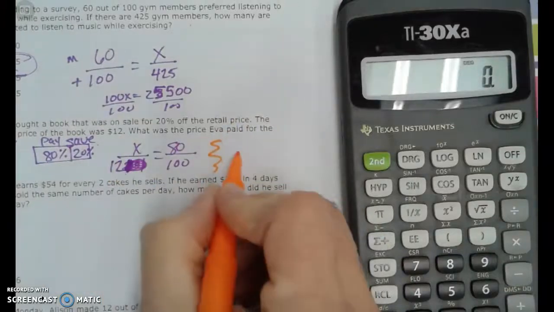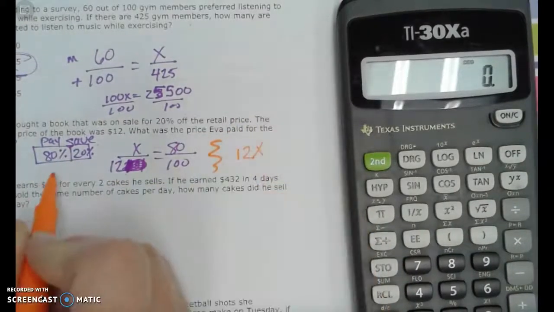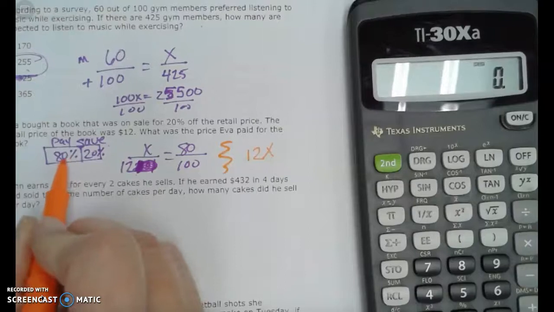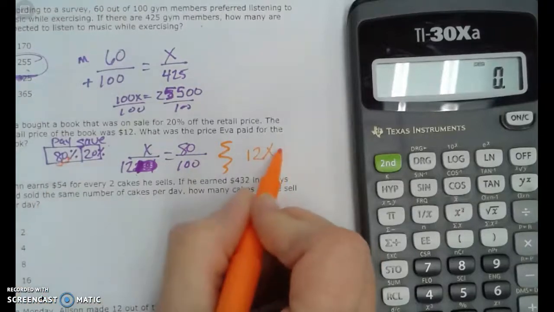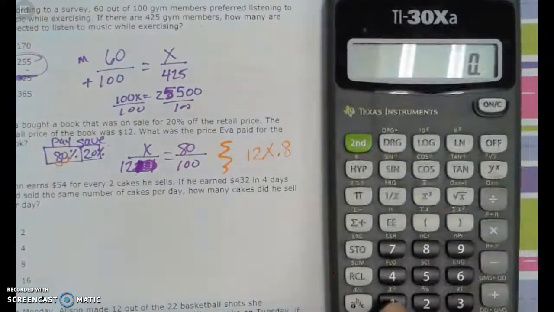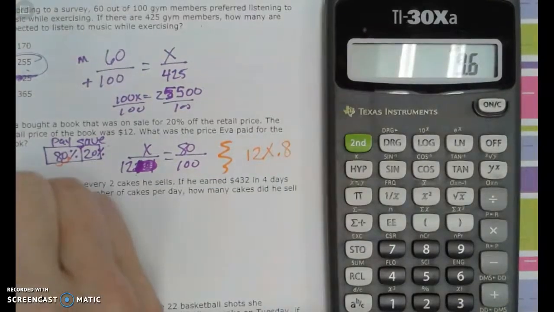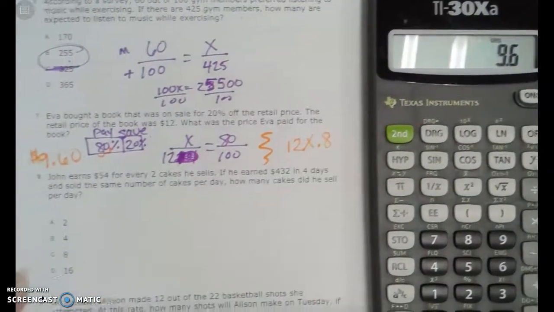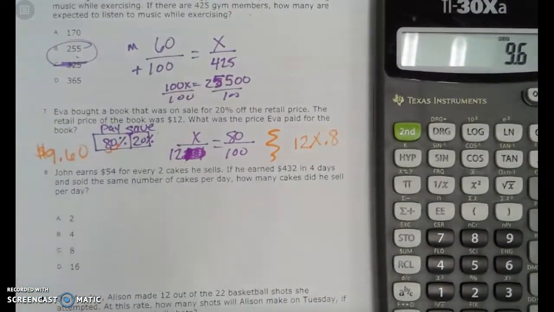So we got this $12 book, and we're going to multiply it. If I come back over here and I turn this into a decimal, I go 2 times to the left, which is going to be 0.8. Some of you like to put 0.80. It really doesn't matter. And I get $9.60. So that means that Eva would have paid $9.60 for that book when it was on sale.